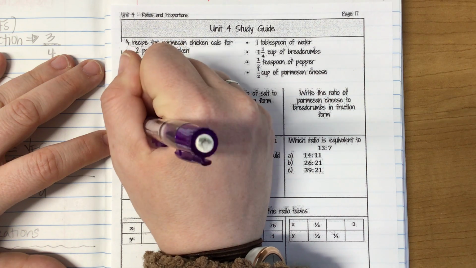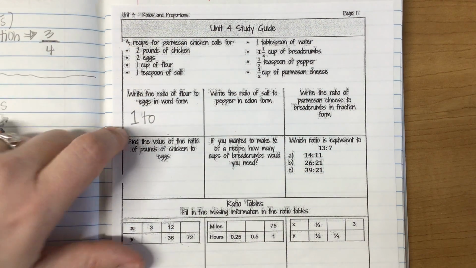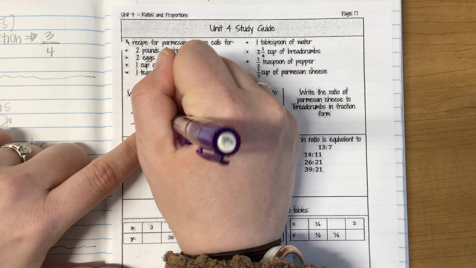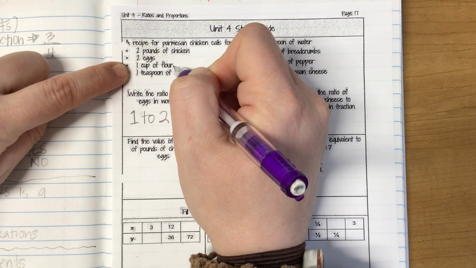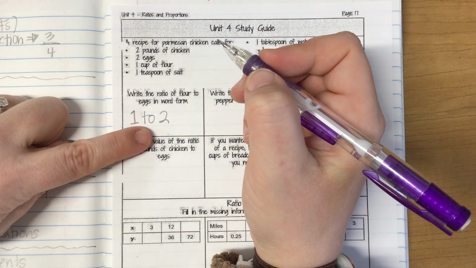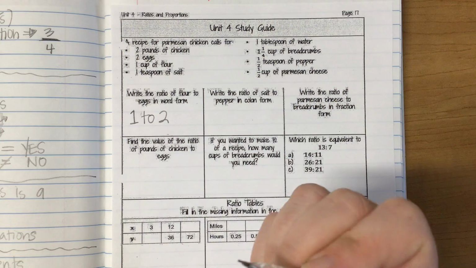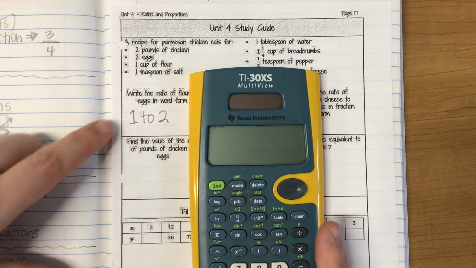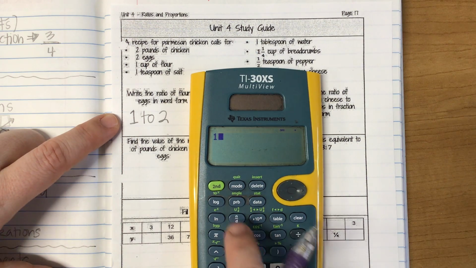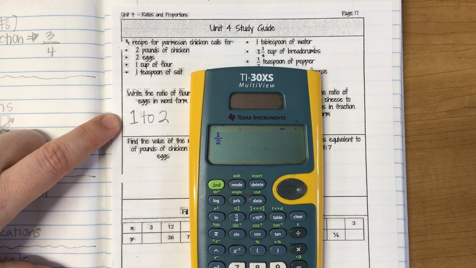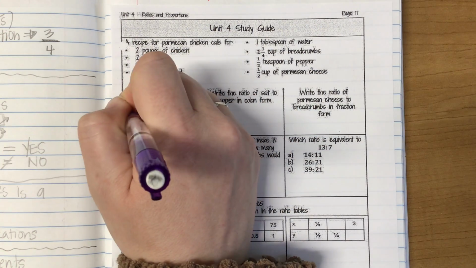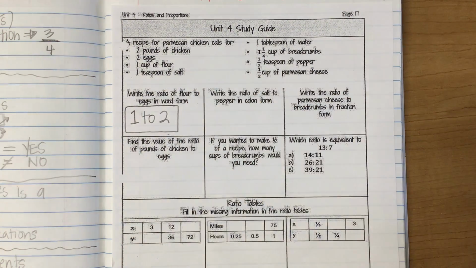I'll make that look like a special one. 1 to 2. 2 eggs. 1 cup of flour to 2 eggs. Now, I can look to see does it simplify, but to simplify it in my calculator, I have to put it as a fraction. So 1 over 2. Does it simplify? No. So I'm good. Boom. Done.